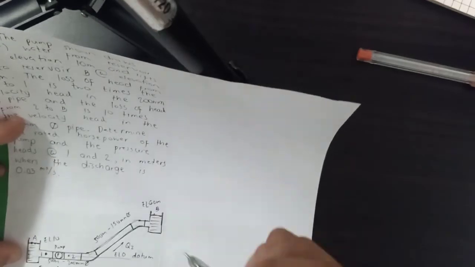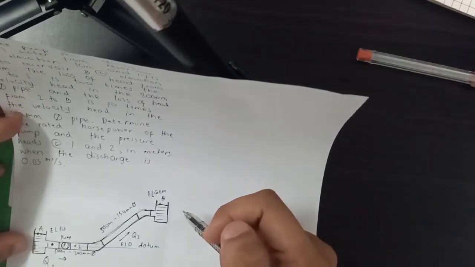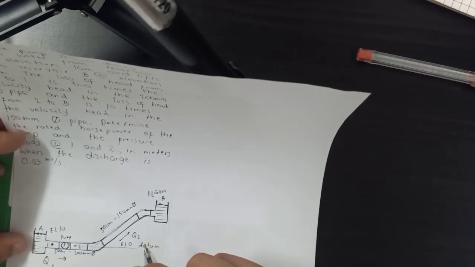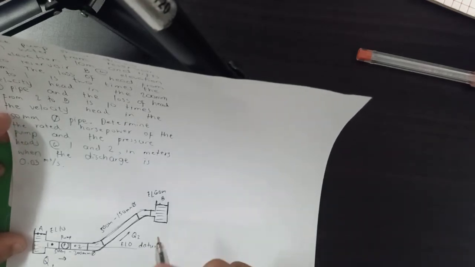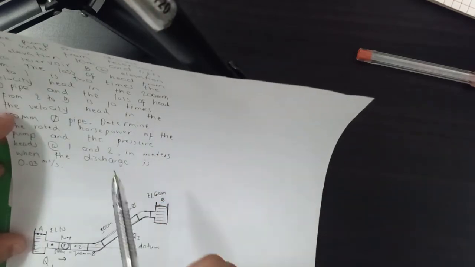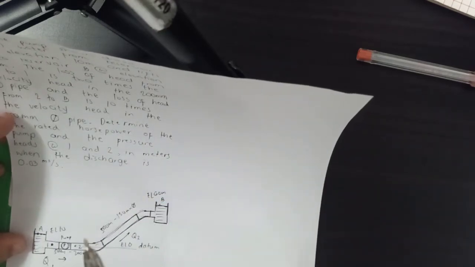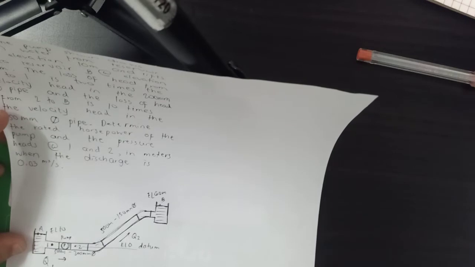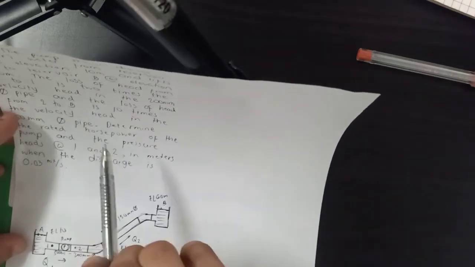And the head loss from 2 to B is 10 times the velocity head in the 150 millimeter diameter pipe. Determine the rated horsepower of the pump and the pressure heads at 1 and 2 in meters. The discharge is 0.03 cubic meter per second. So we need to find two things: the horsepower and the pressures, so three values, since there are pressures at 1 and 2. So, let's start.